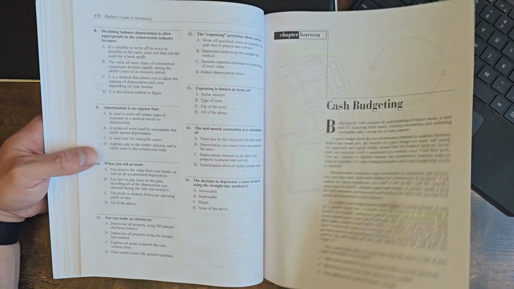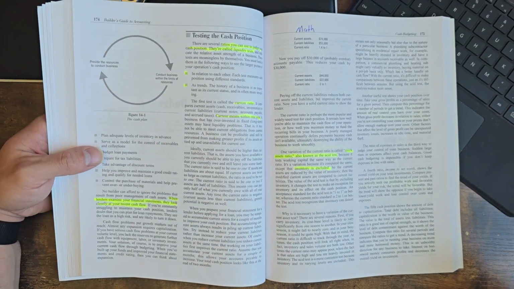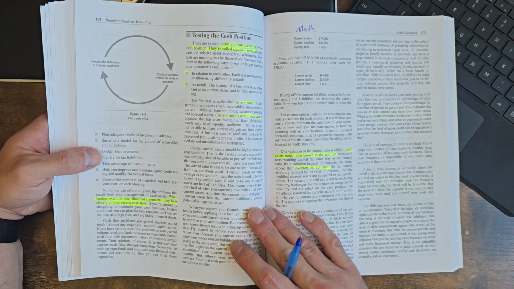14, cash budgeting. Let's pick up the pace here. Oh, gosh. Well, this is the one question I had.